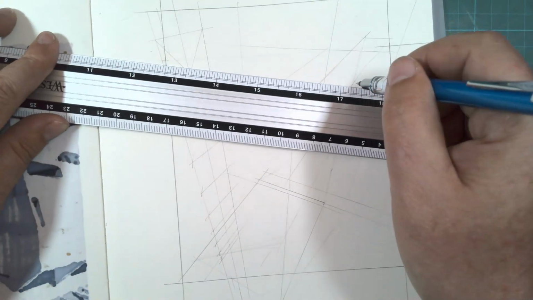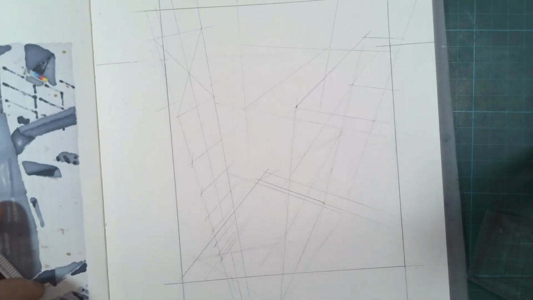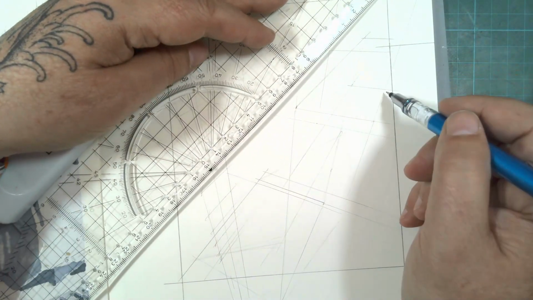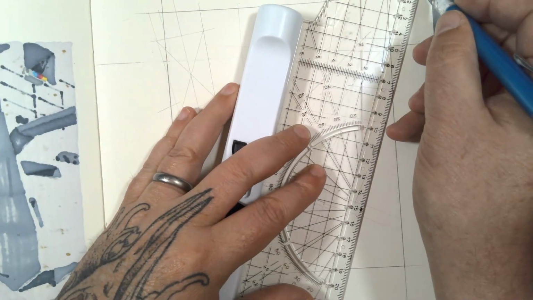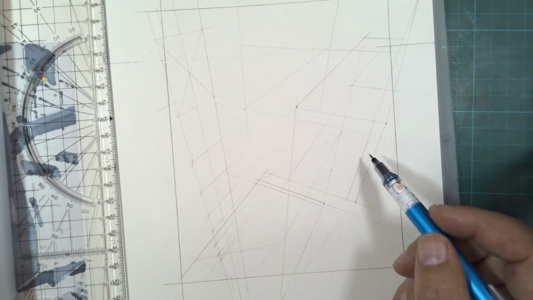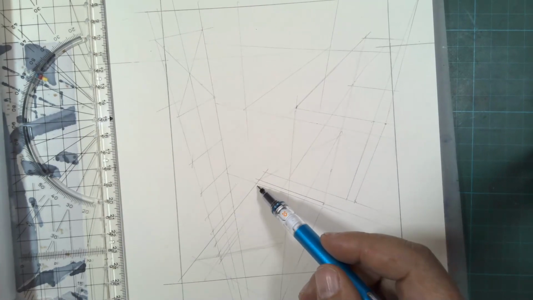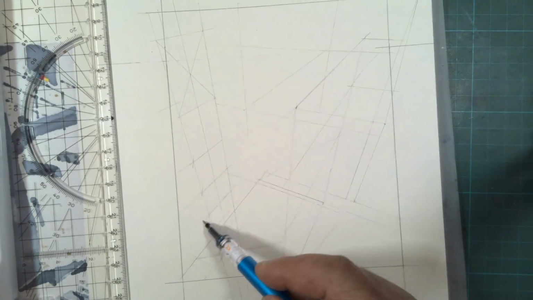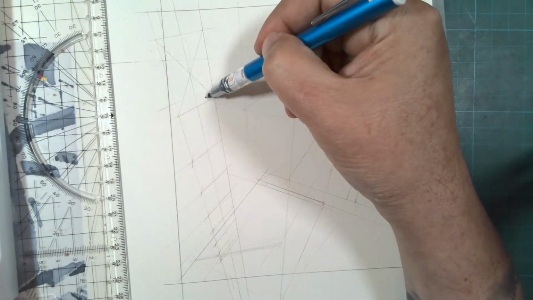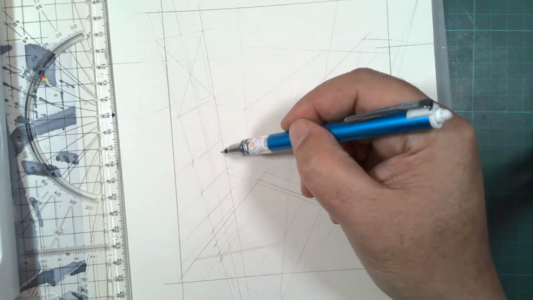I'm not thinking at all at this point. I'm really just trying to figure out, let's put a line here. How does that look? Does it look okay? If it doesn't, put it somewhere else. If it looks okay, leave it there. I'm not thinking about the details too much. Just really just putting lines on the paper.